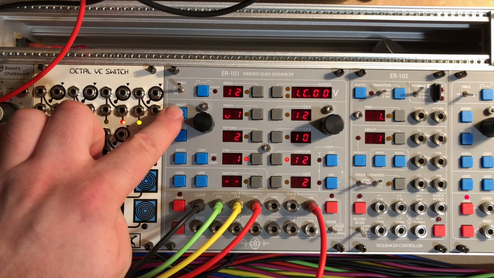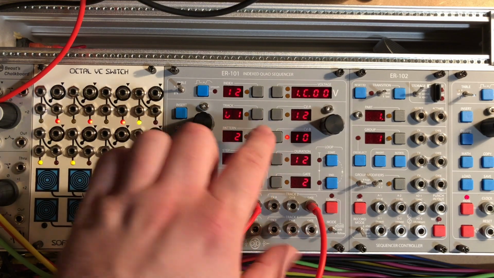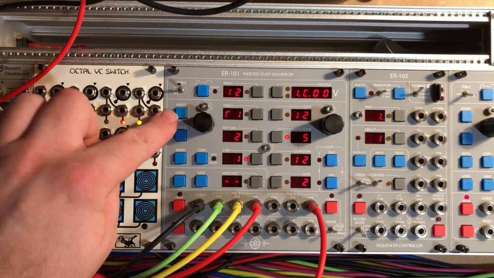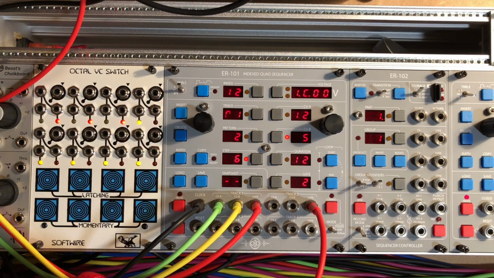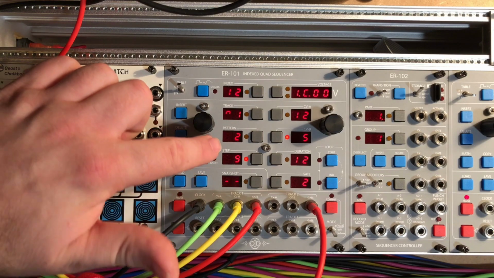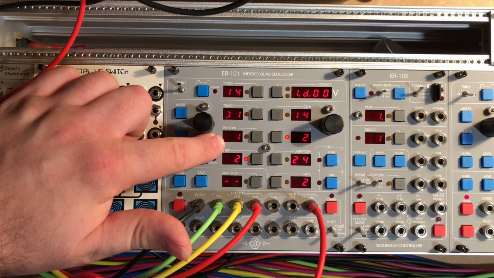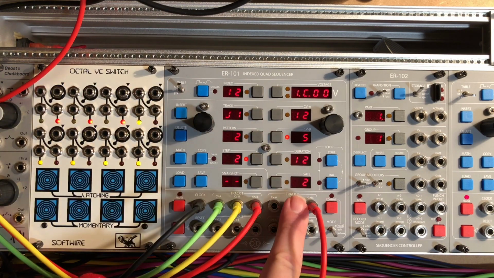Every time you hit insert, it copies the step you're on. Let's turn that down a bit. So pattern 2 is this same note 6 times. And those are at half the duration, but all of these gates are 2.